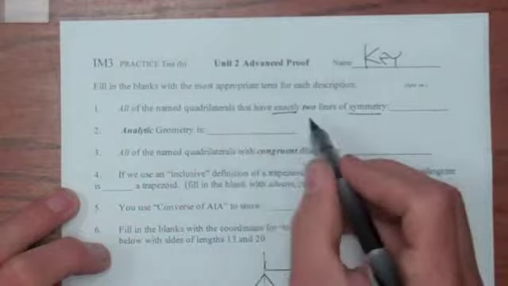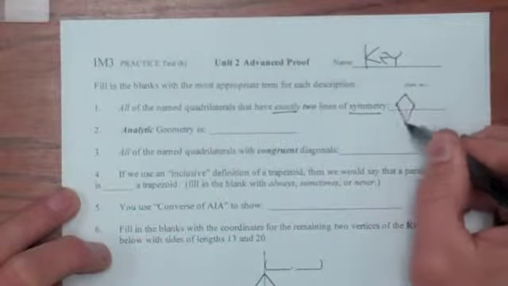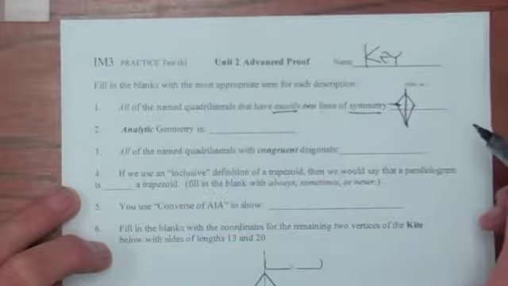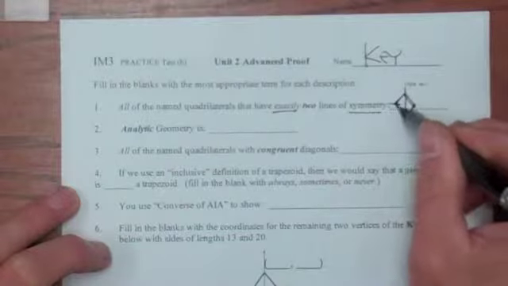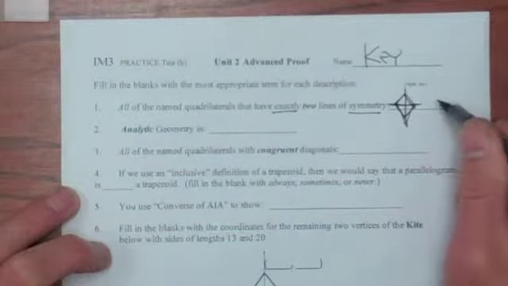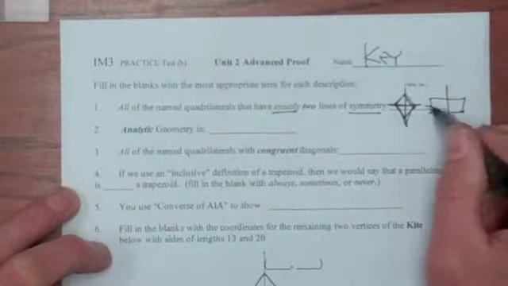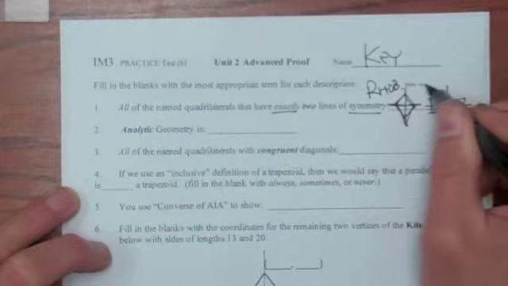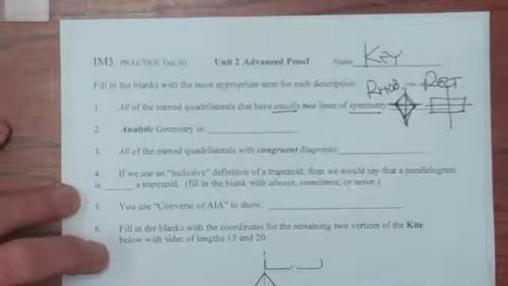The only two that have exactly two lines of symmetry are the kite, because you've got a line of symmetry. Whoa, the line of symmetry is there. I take that back. The rhombus, because you need to have another line of symmetry this way. So it's a rhombus, and then also a rectangle. Rectangles have a line of symmetry there and a line of symmetry there. So rhombus and rectangle. Only two. Check out the others and you'll see they do not work.